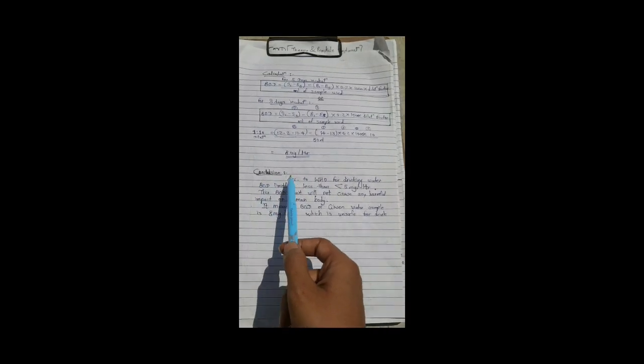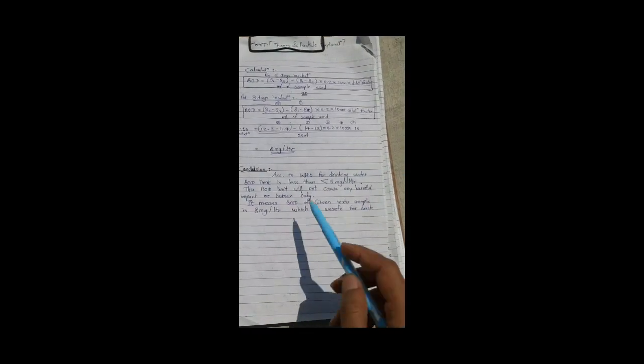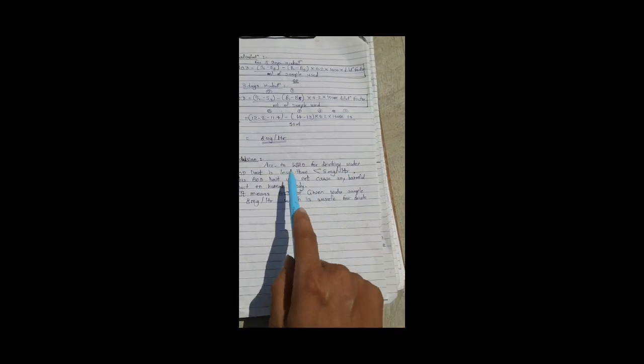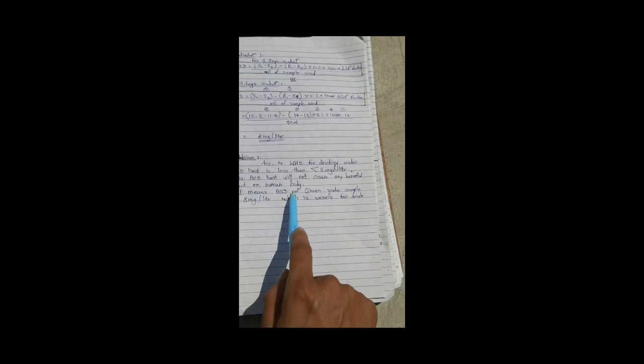In conclusion, according to the World Health Organization, the BOD limit for drinking water is less than 5 milligram per liter, and the COD limit is also 5 milligram per liter. This BOD limit will not cause any harmful impact on the human body. It means the BOD of the given water sample, 8 milligram per liter, is unsafe for drinking, and it can cause disease or is harmful to drink.